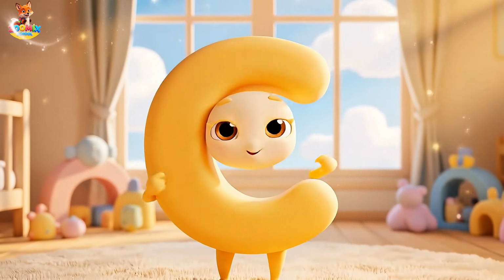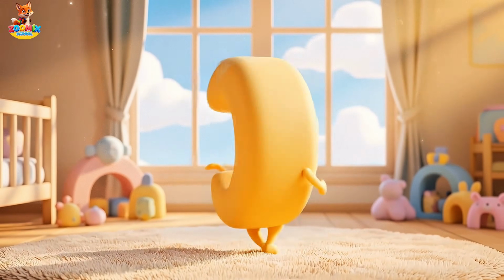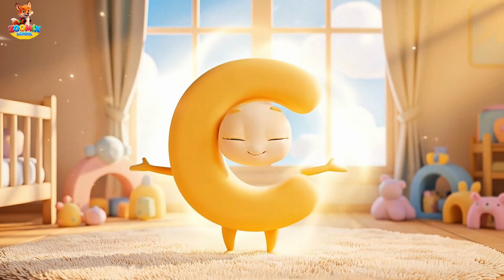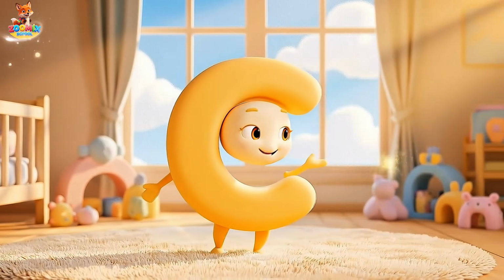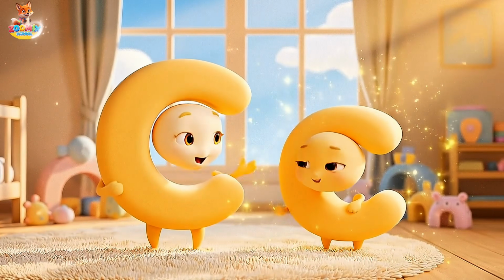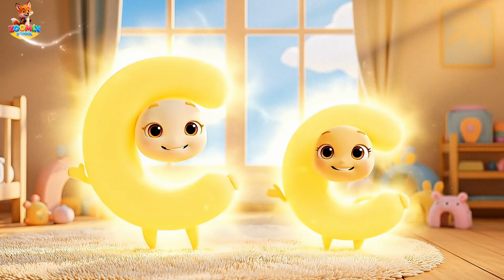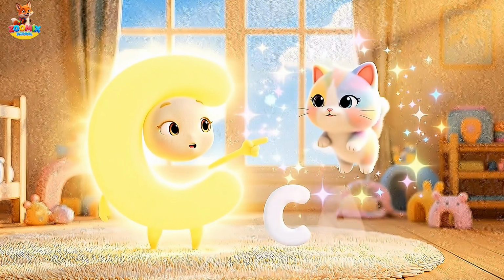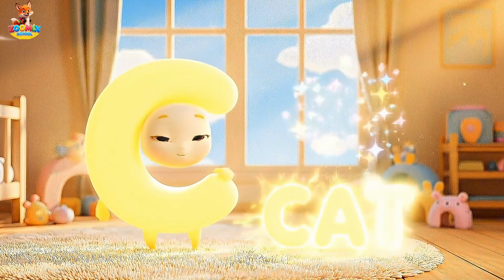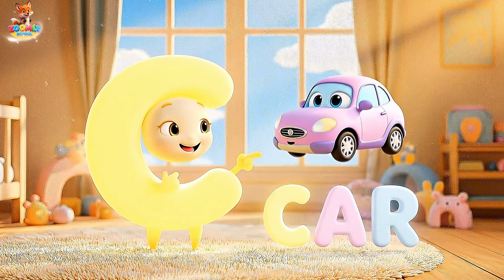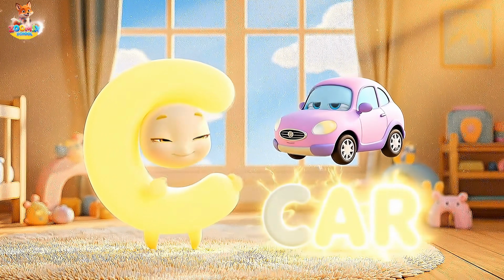Hi, I'm letter C, the third letter. Look at my shape. I am C. I have a friend. This is little C. Hi, I'm little C. We look the same, just different sizes. We are C. C is in cat. C is in car. Let's write.